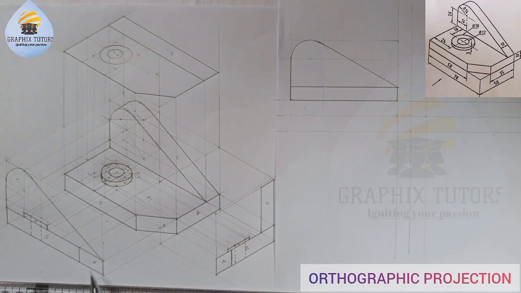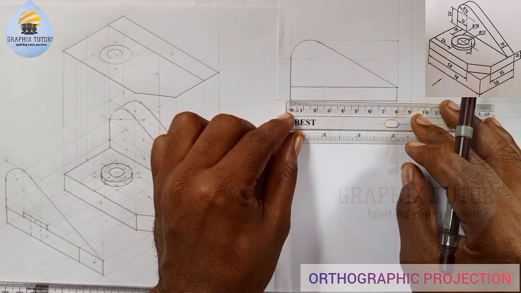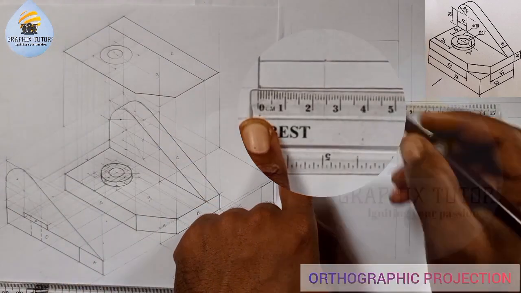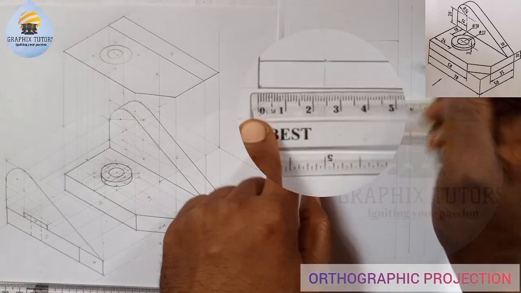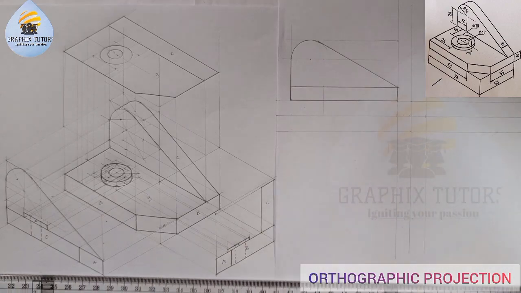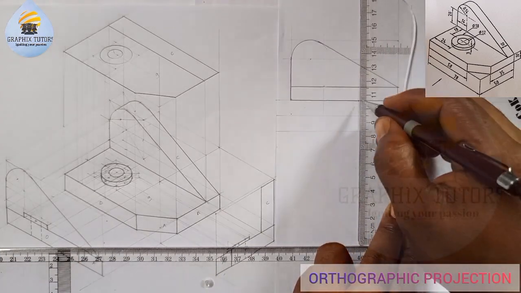The distance from here to this point here is 50. So I'm going to measure 50. As shown in the diagram, that means from here to here is 50. So I measure 50, which I'm going to take up this way.